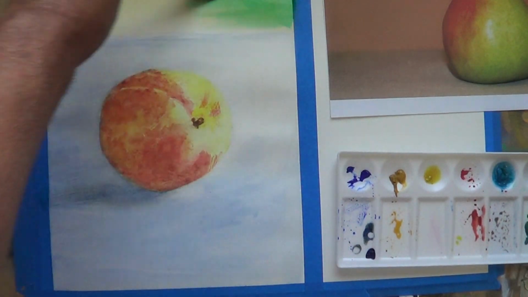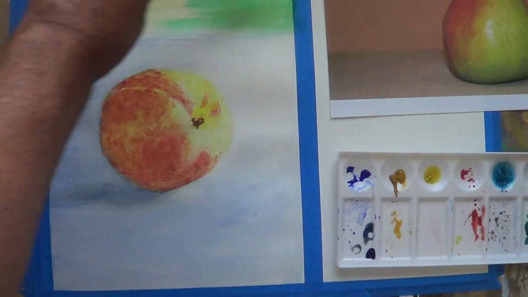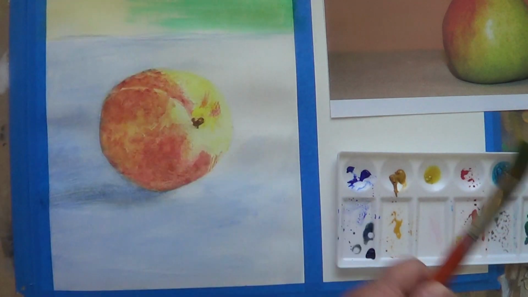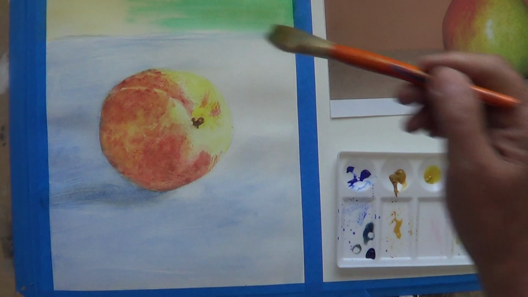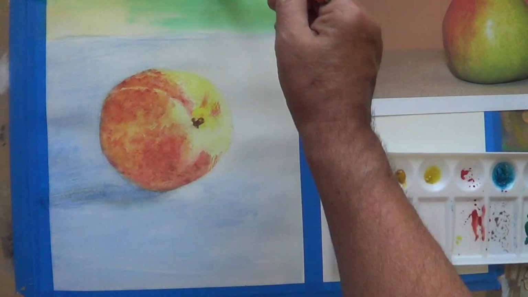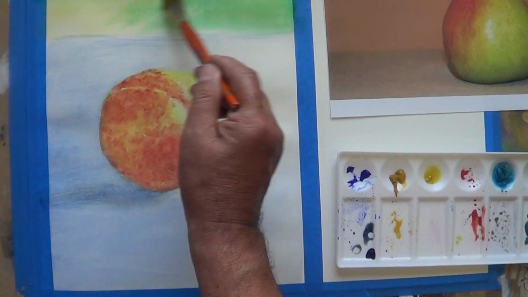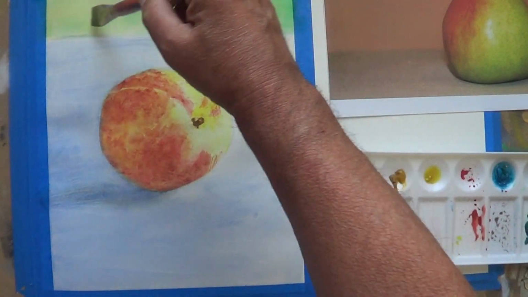I just tap this over the paper towel to take some of the pigment out so that I can just use that first stroke, and then I'm going to push it back and blend it out some so I don't lose all my ochre.